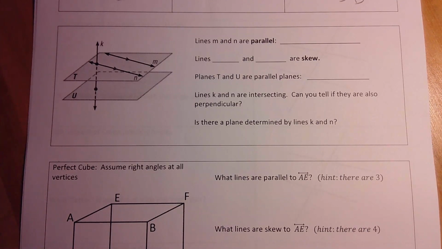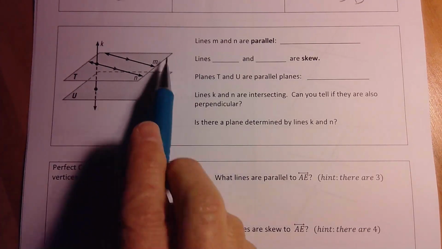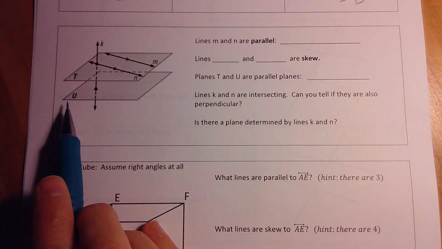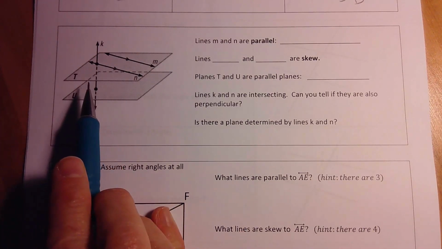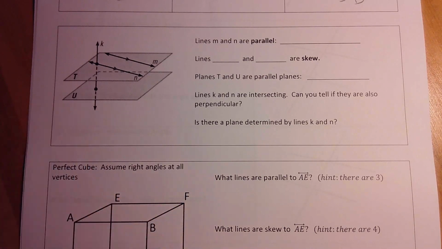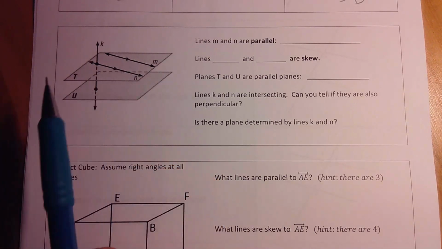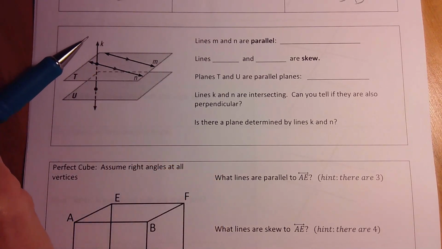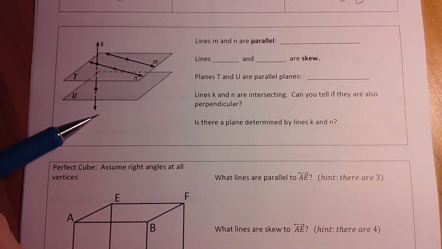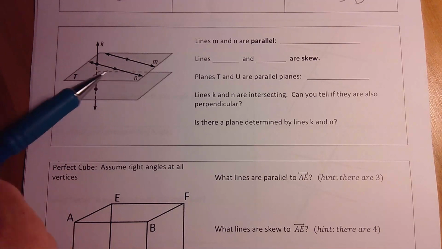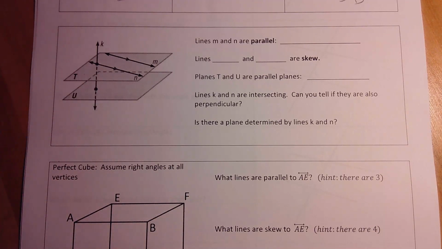Okay, so this is a three-dimensional diagram right here. You can tell that the planes T and U are two planes that are horizontally stacked on one another. And then this line K is actually piercing down through both planes. And then these lines N and M are on the top plane T.